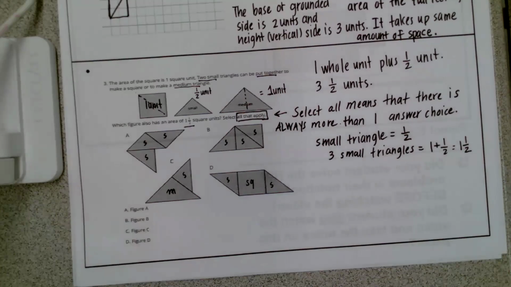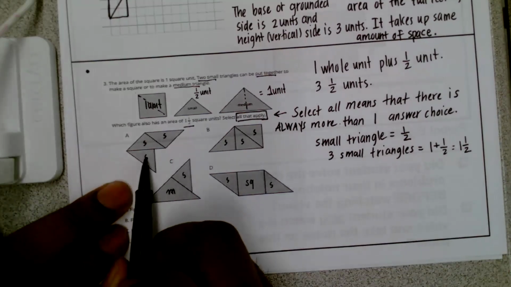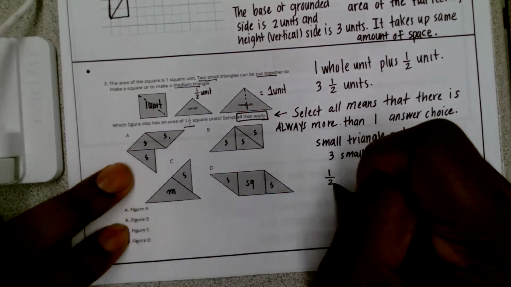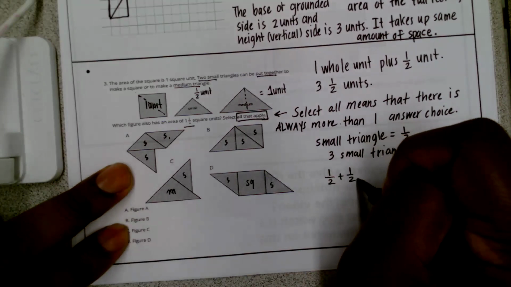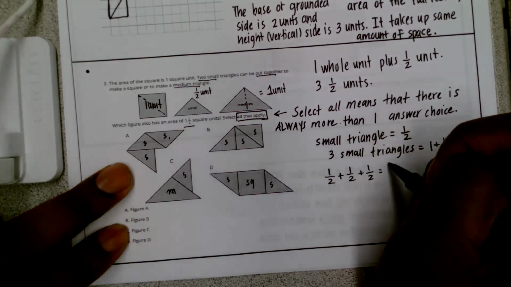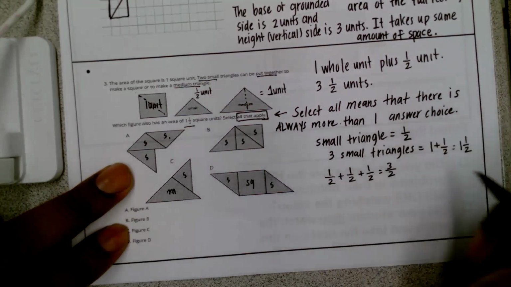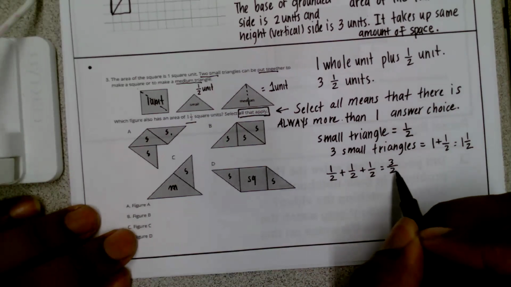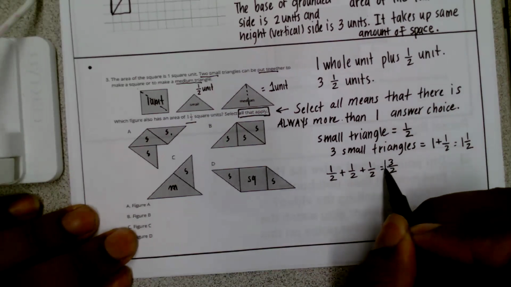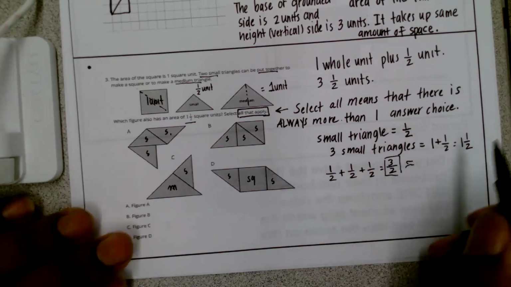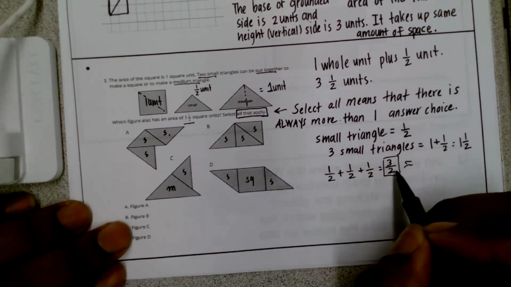So I'll try 1. Here I see one small, and one small, which is 1/2 plus 1/2 plus 1/2 equals 1, 2, 3, 3/2. And when you're turning your improper fraction into a mixed number, how many groups of 2 go into 3?